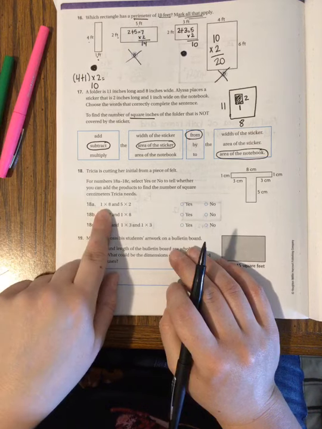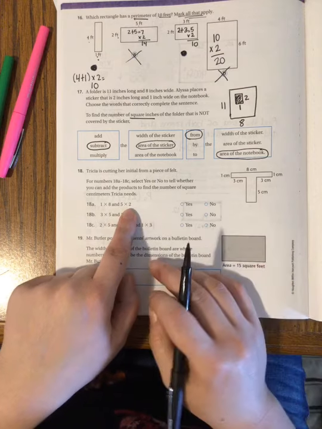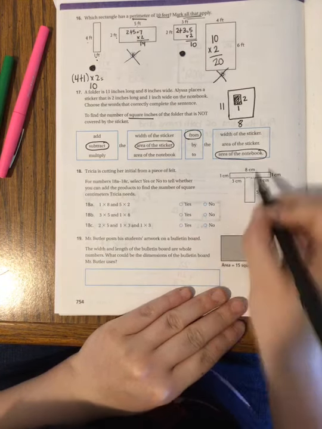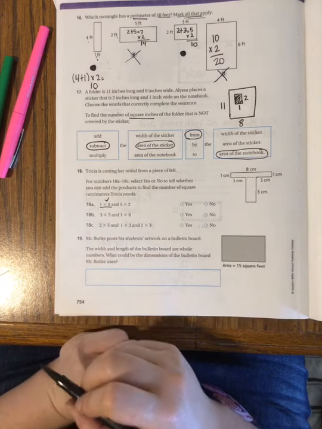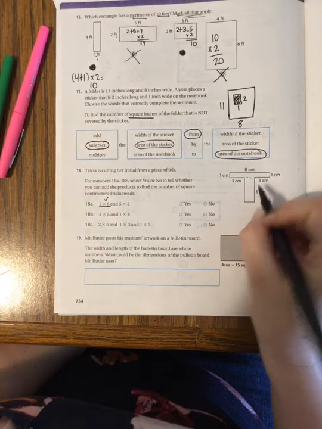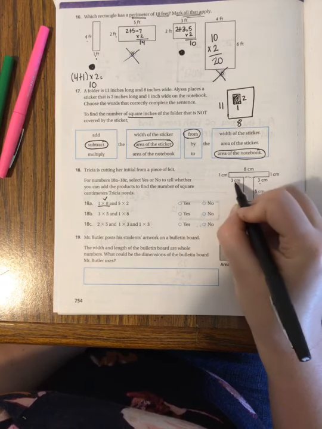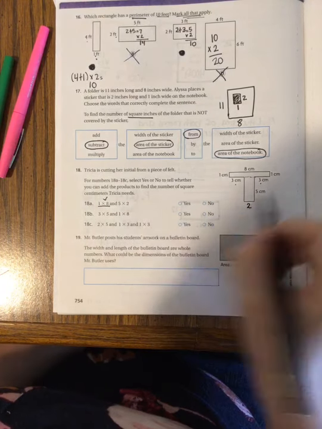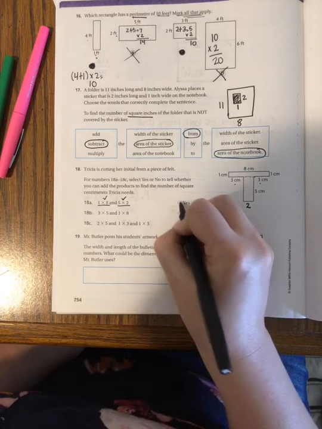So, would you do 1 times 8 and then 5 times 2? So let's kind of look at this. If I were to cut it here, 1 times 8 would definitely get me the area of one of the rectangles. 5 times 2, we're going to have to do some math to see this. So if this entire thing is 8, this is 3, this is 3. Well, 3 plus 3 is 6. That only leaves 2 left over. So 2 times 5 would work. So yes, those would work.